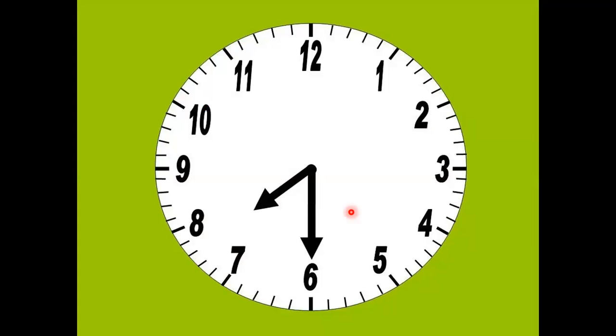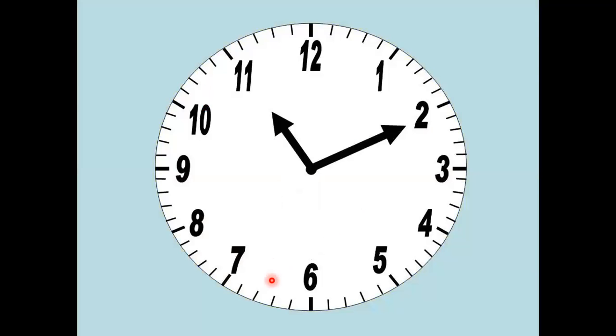What time is it? What's the time in this analog clock? Very good. It's 7:30. Wonderful. Now, what time is it? Very good. It's 10:11. 10 minutes extra with 11.